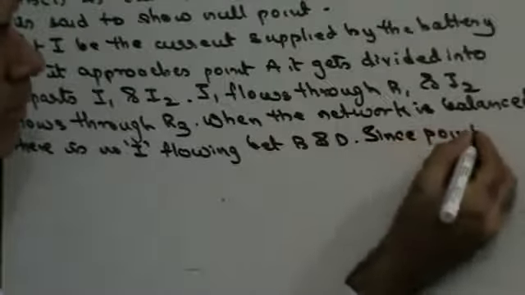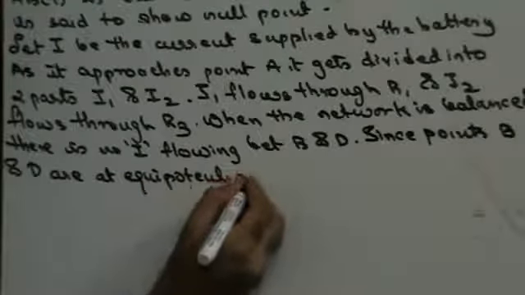That means these 2 points will be at the same potential. Hence, the entire current I1 will flow through R2, since points B and D are at equipotential.